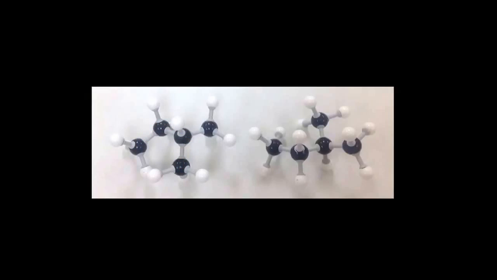They both look very different. But when we name them, the smallest number is 2 before we reach the branch. So this will be 2-methyl butane. And this would be 1, 2, 3, 4. So this is going to be 2 again. So this is also 2-methyl butane. So even though the molecules look different, they're exactly the same. And in fact, this one and this one have just been turned over.